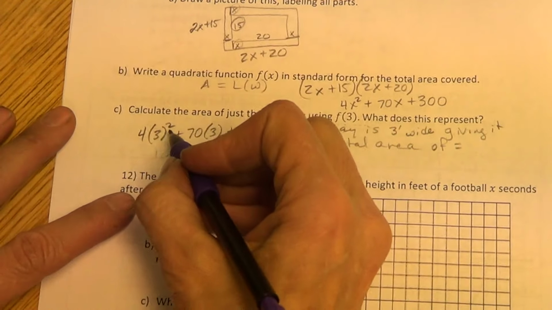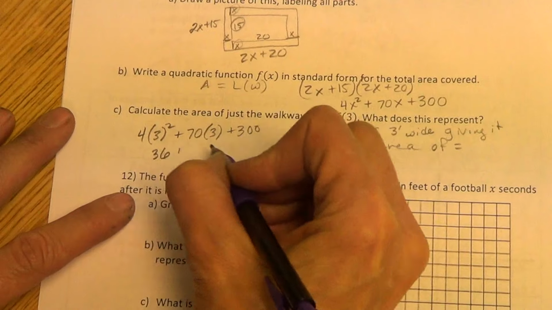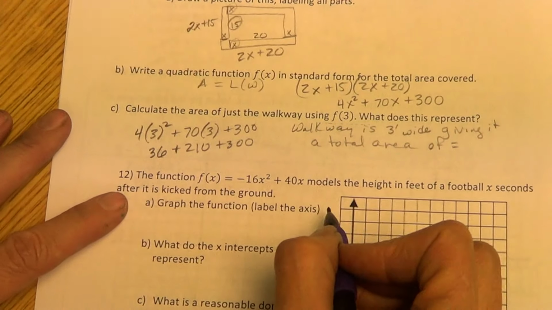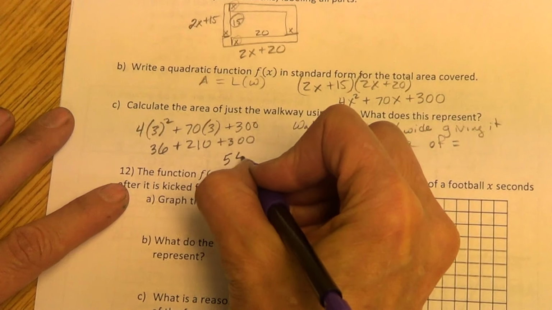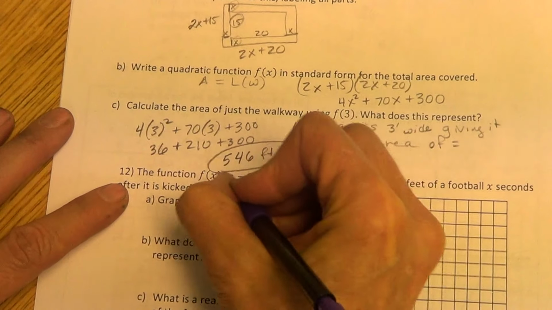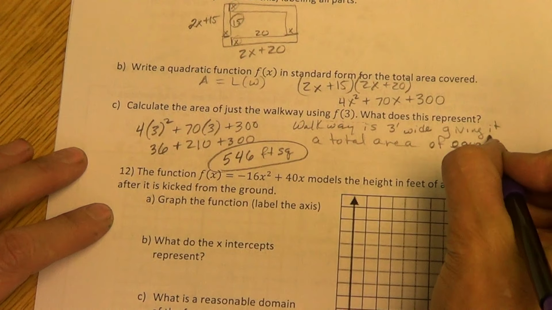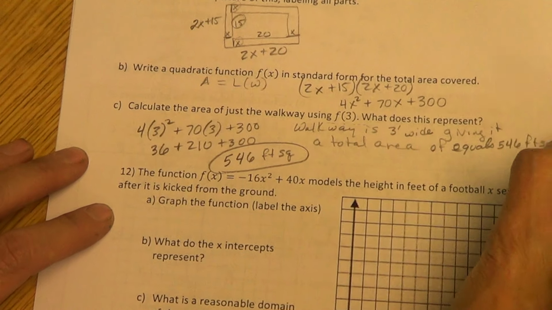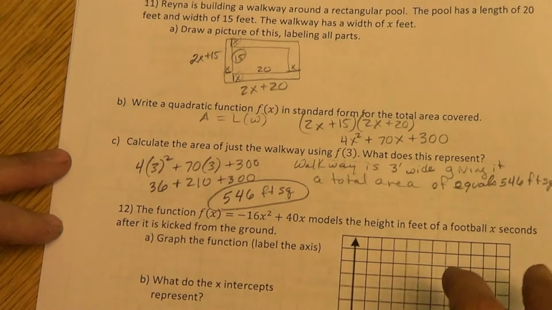It is 3 squared, which is 9, times 4 is 36, plus 210, plus 300. 36 plus 210 is 246, plus 300 is 546 feet squared. So you'd write that over here, equals 546 feet squared. Okay. I'll pause there and I'll come back for part 2.